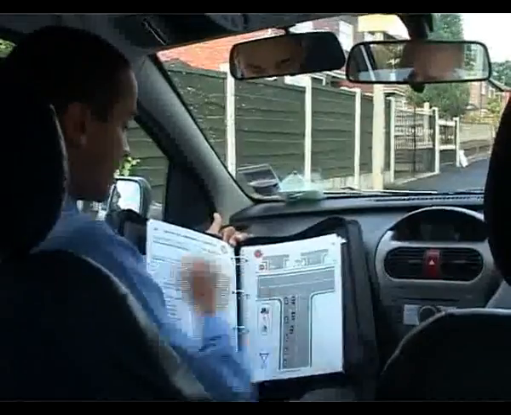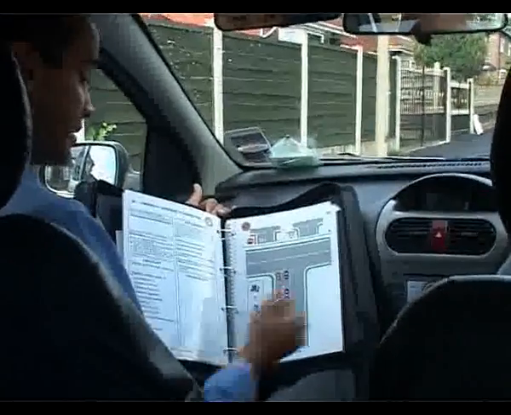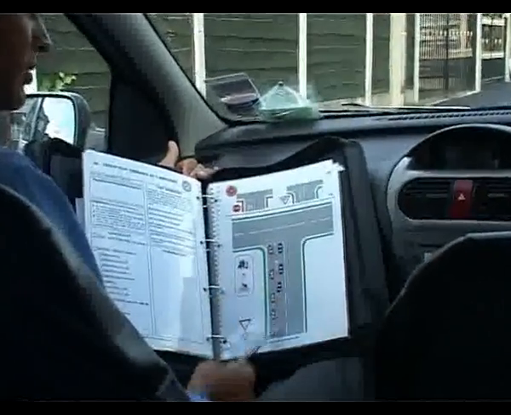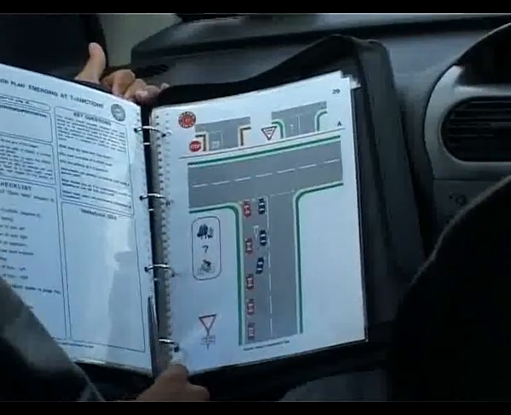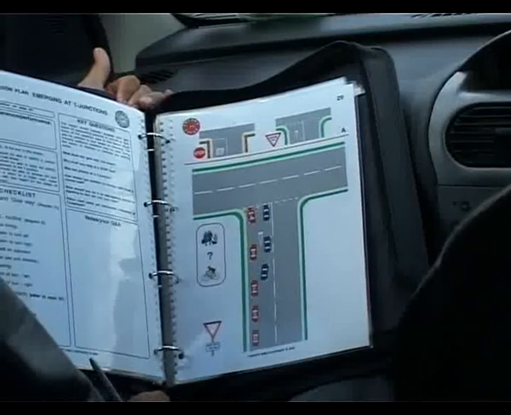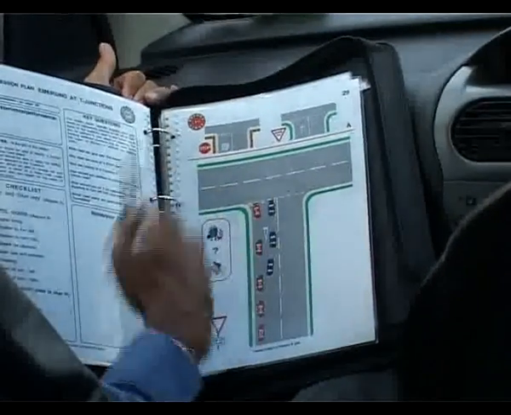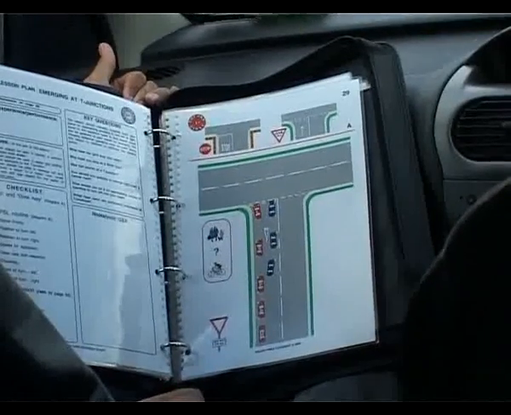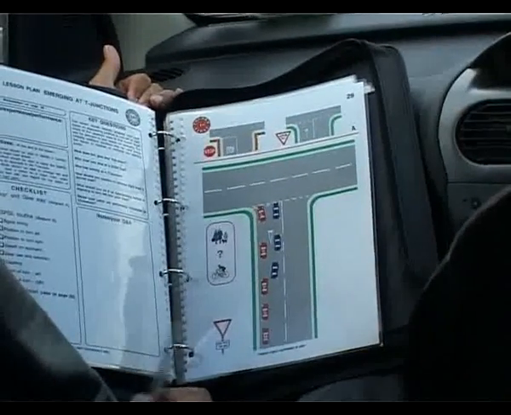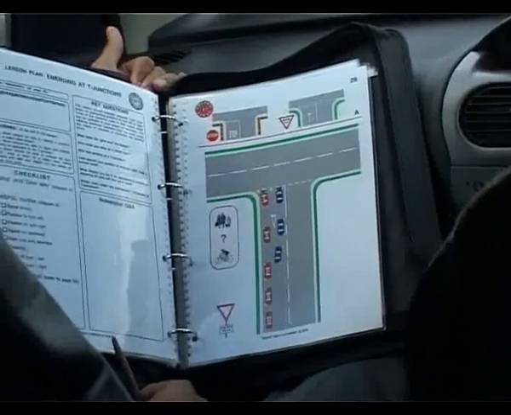Now if you have a look at this diagram here, what we're going to be doing is emerging from the minor road onto the major road. Okay. So if we were going to be turning left, what would you think the first thing you would do? Oh, check my mirrors. Check your mirrors, great. Which ones? This rear view mirror, interior mirror, and the left mirror. Okay, and why are you checking them? To see what's going on behind me.